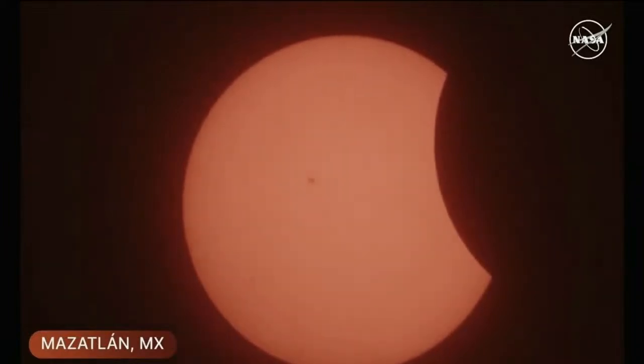They will be in, let's take a look there. Oh, there she is. They'll be in about 96.5% totality, but the excitement is growing nonetheless. For sure. Let's head out there.